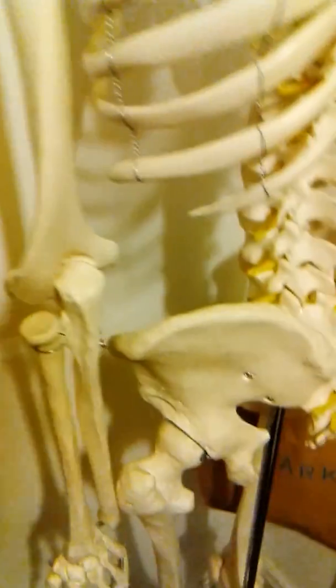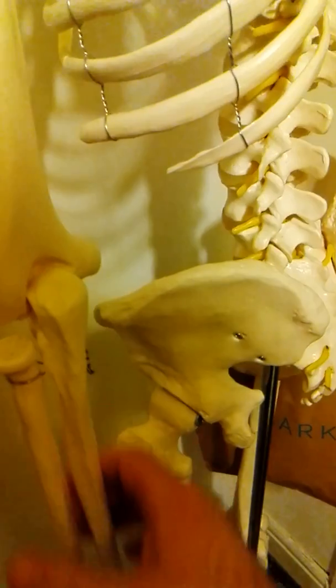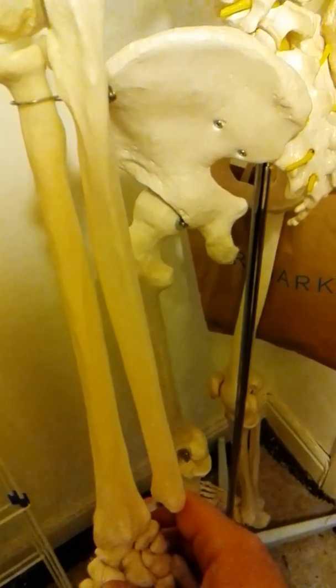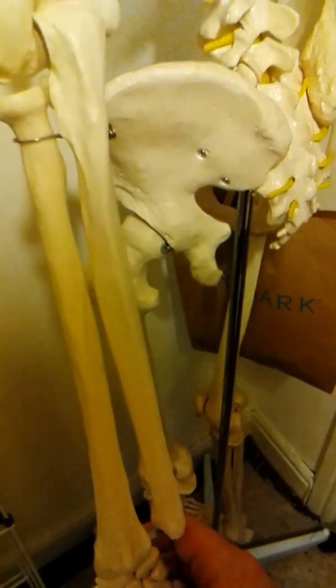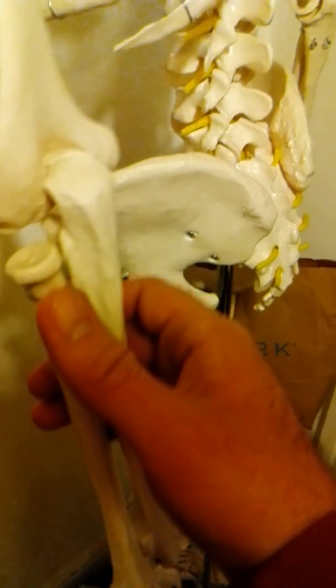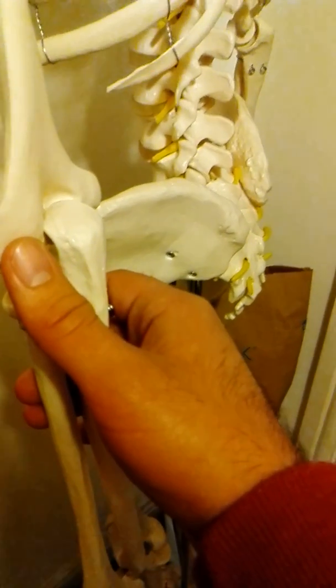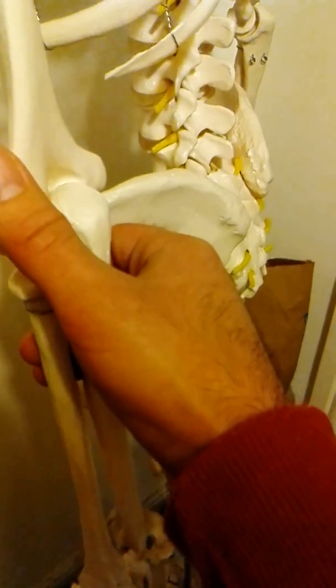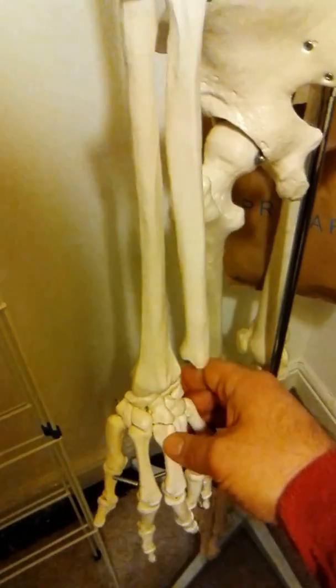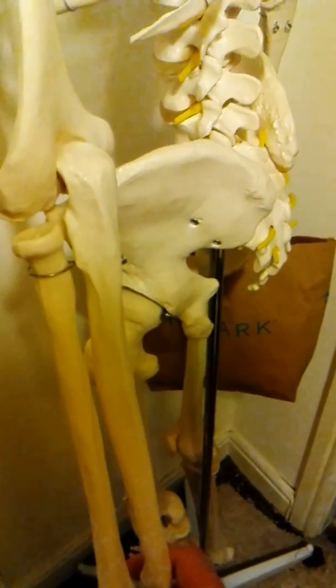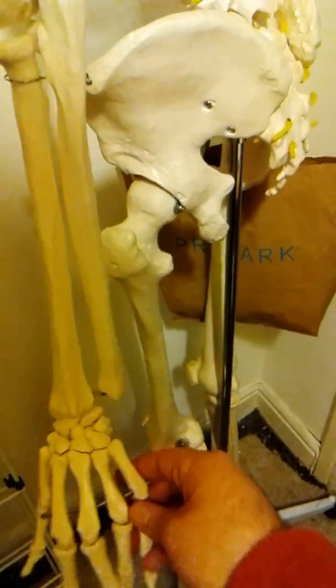Extensors. We've got extensor carpi radialis longus, lateral epicondyle into the base of second metacarpal, and what it does, it extends and radially deviates. Then we've got extensor carpi radialis brevis, which extends and radial deviates, coming from the lateral epicondyle to the posterior surface of the third metacarpal. We've got extensor carpi ulnaris, which extends and ulnar deviates, coming from the lateral epicondyle into the fifth metacarpal.